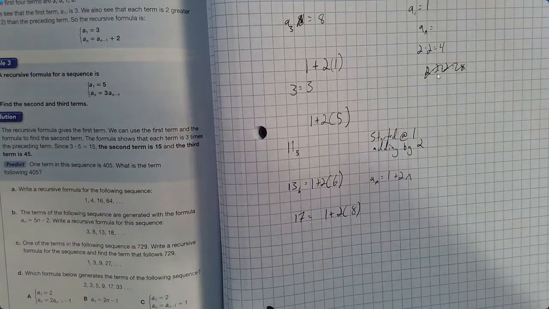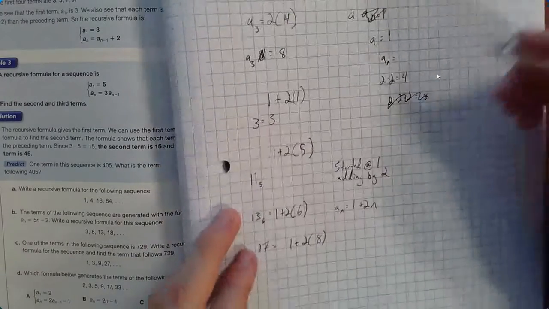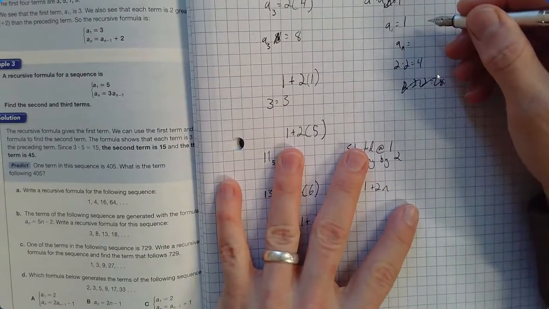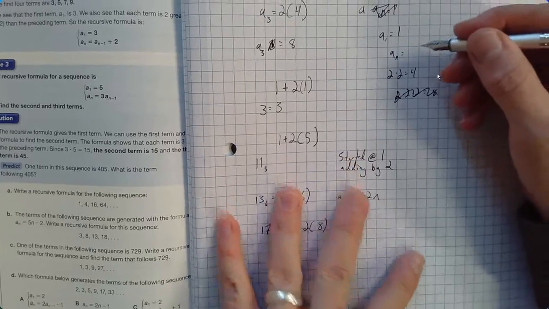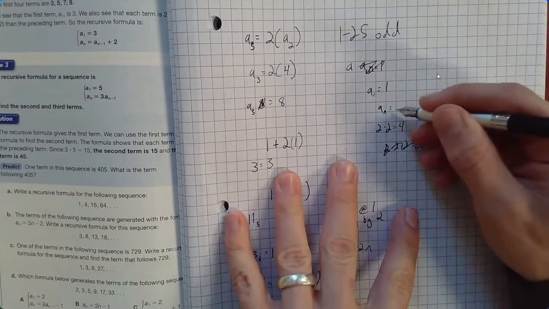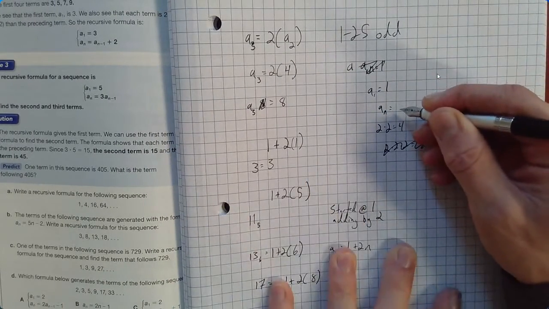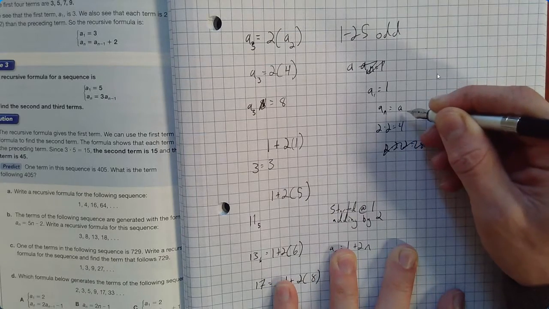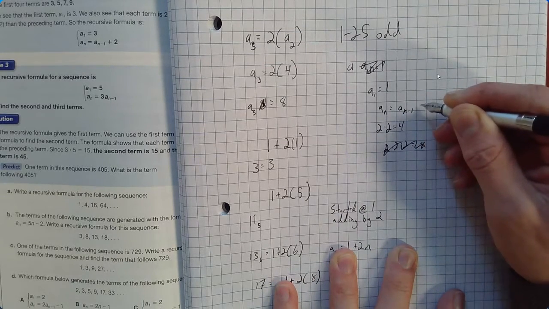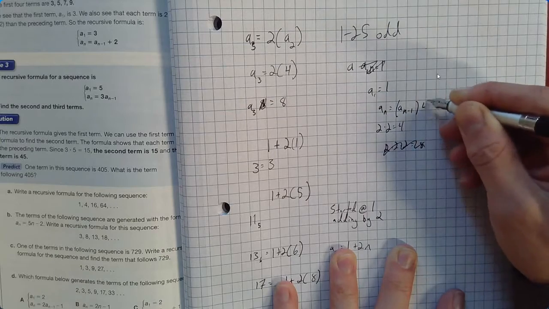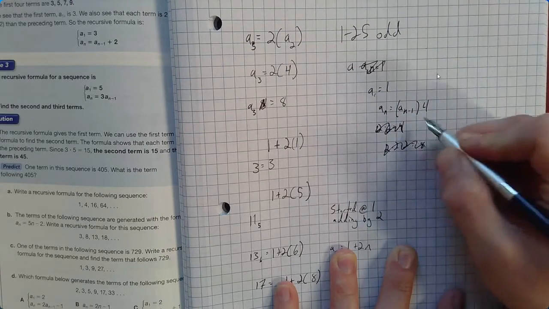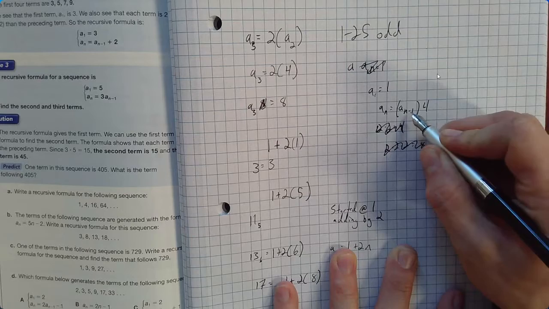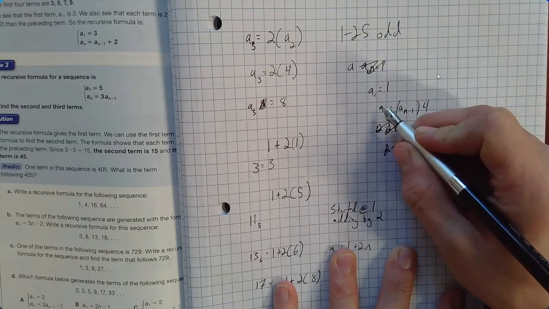Okay. So here, my first term is 1. So we're going to use a(n-1) times 4. Whatever the previous term was, multiply it by 4 to get your current term.